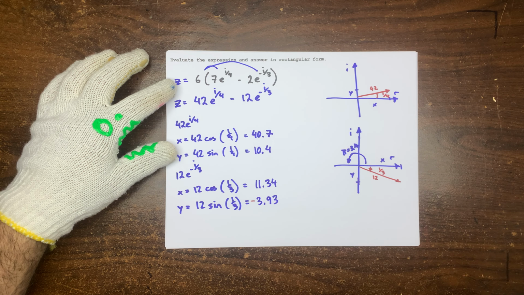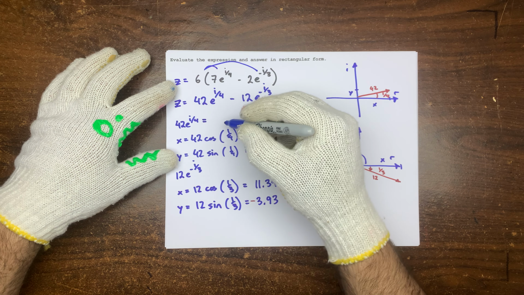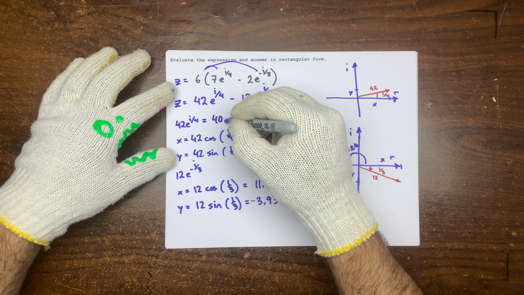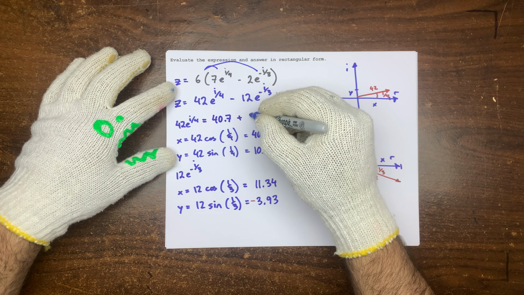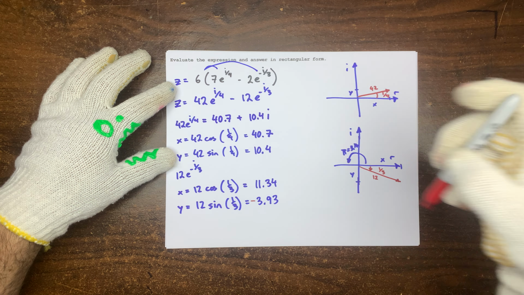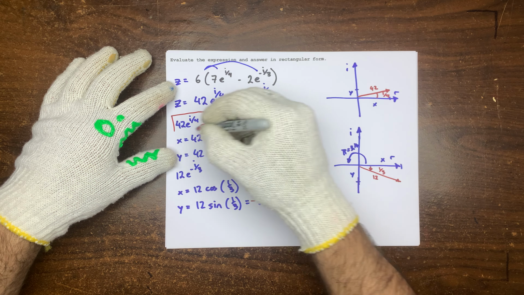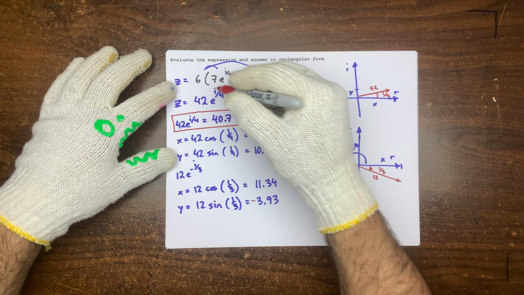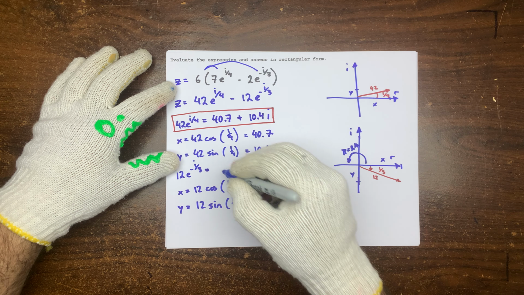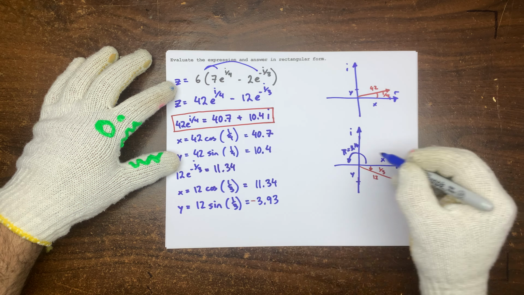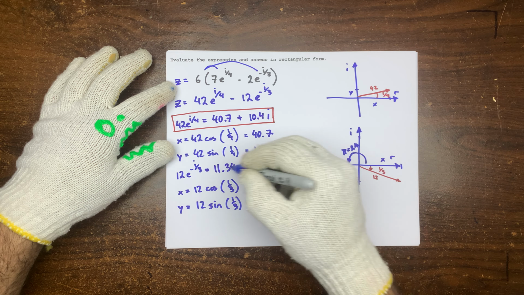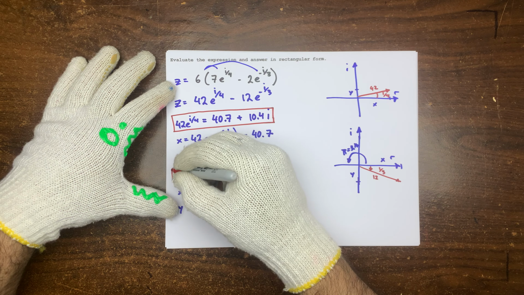It's negative, okay? So now I can write these things down. This guy is all positive, positive x, positive y. So it's going to be 40.7 in the real plus 10.4i. That's what that guy is equal to. I'll box him in red. That's the first polar form. And our second polar form, I haven't dealt with that negative yet, is 11.34 in the real direction and negative 3.93 in the i direction.